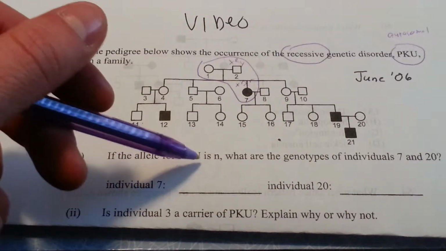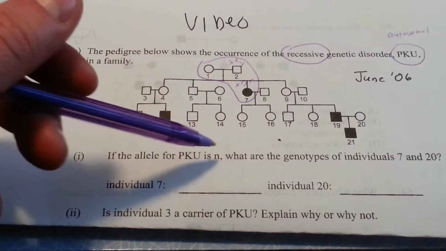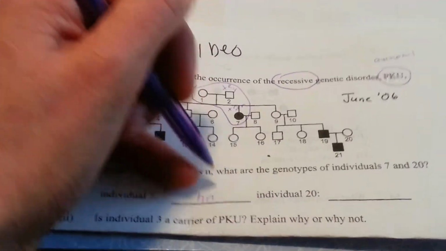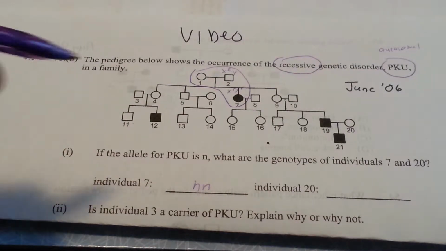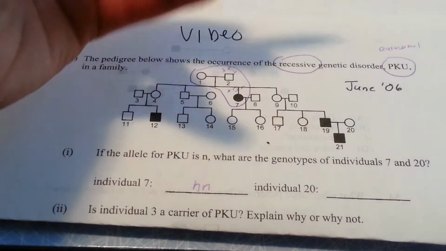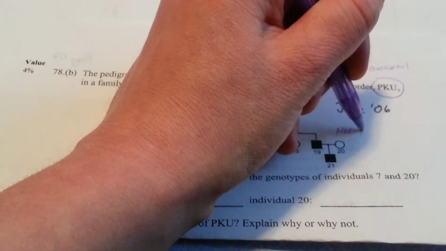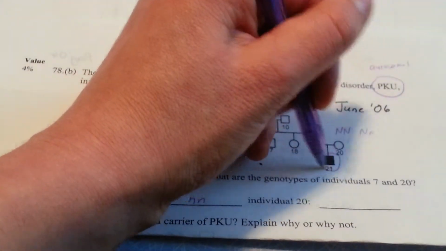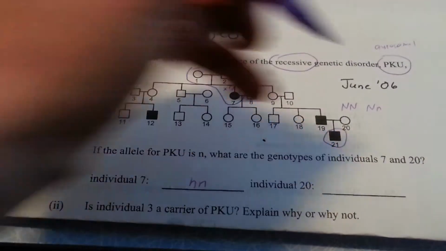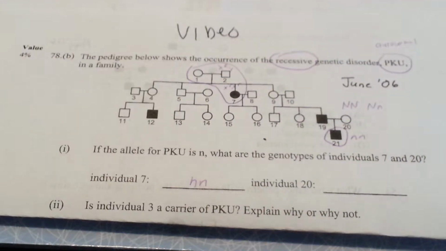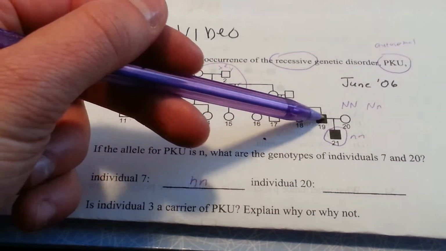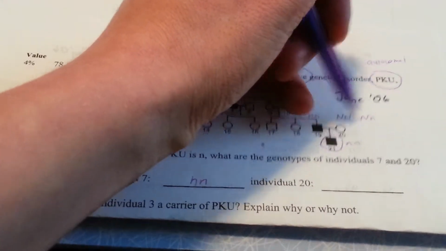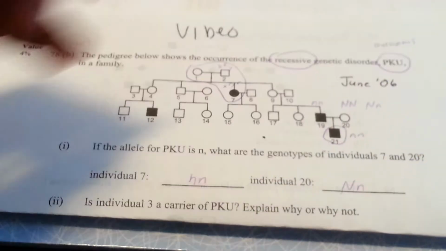So if the allele for PKU is small n, what are the genotypes of 7 and 20? Well, because we know it's recessive and autosomal, we know that 7 is little n, little n. Individual 20 over here could be big N, big N, or big N, little n. One way you can tell for sure is if we take a look at child number 21. Because this child has the disorder and is little n, little n, we know they had to get one from number 19, who's also going to be little n, and one from 20 as well. So 20 is big N, small n.